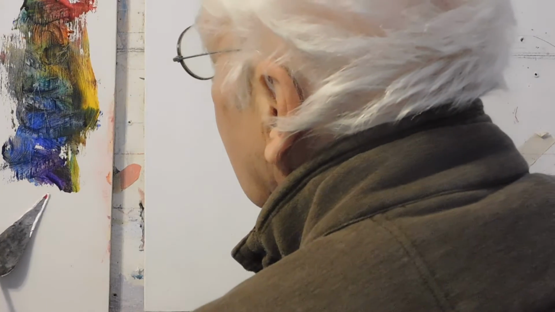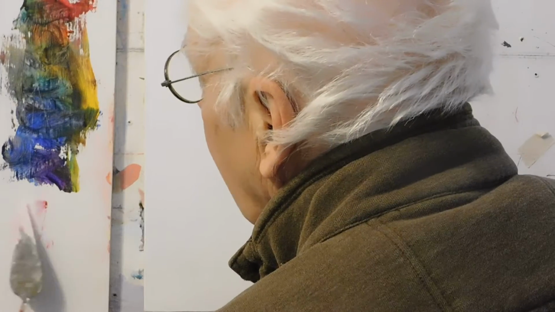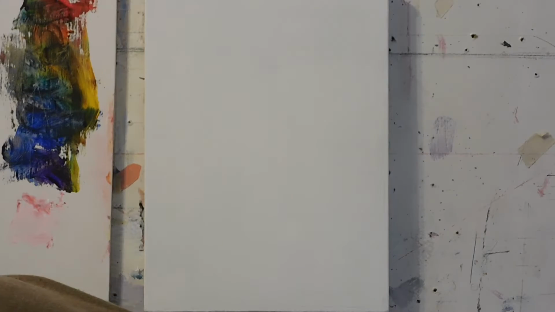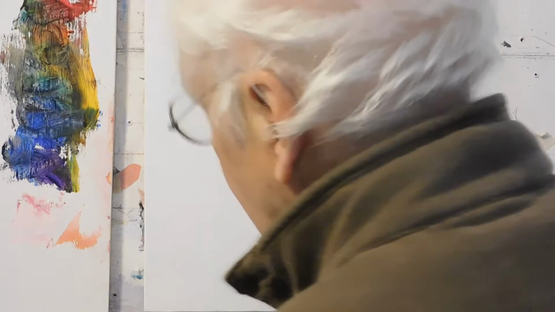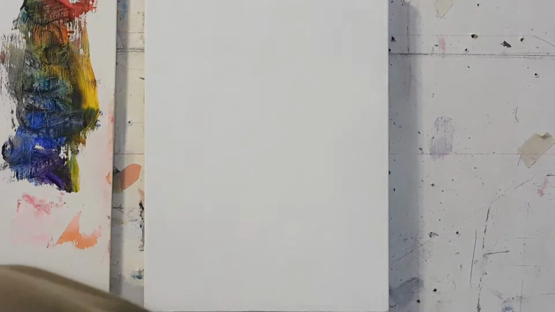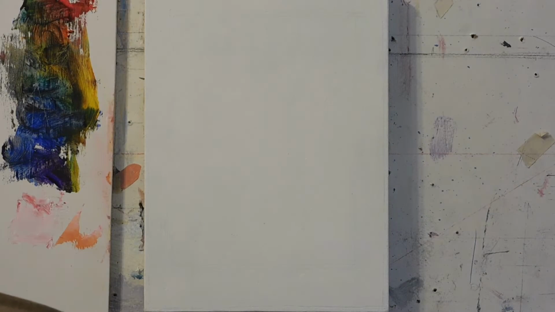And I'm going to do this color. And this color. And this color.